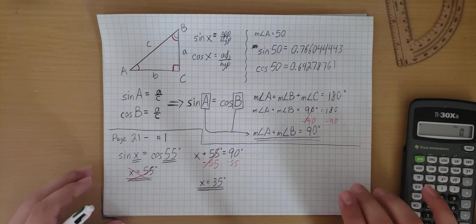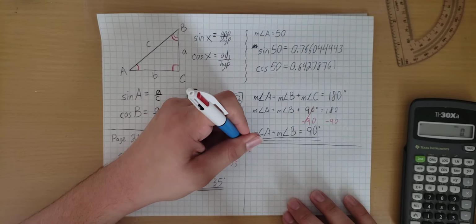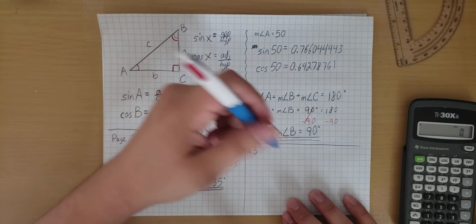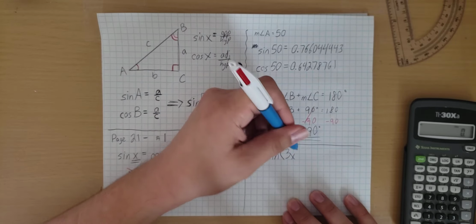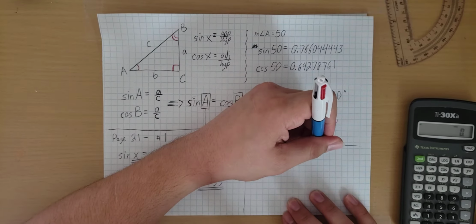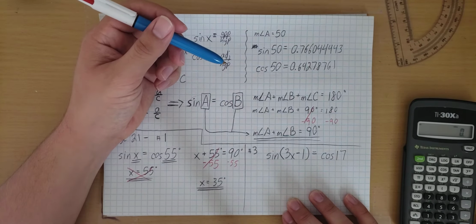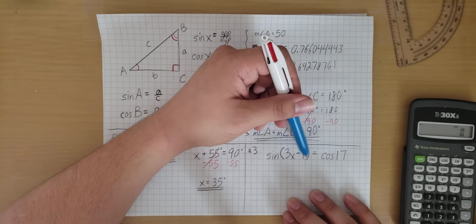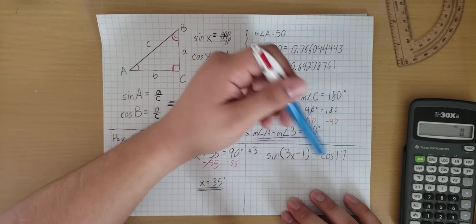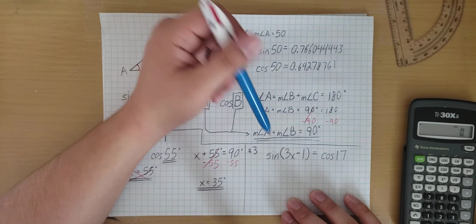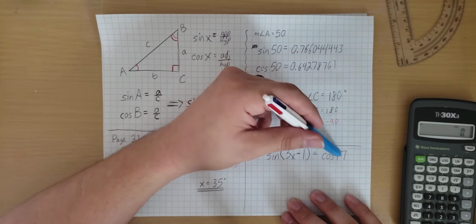So let's skip to example number 3, where you are given the sine of 3x minus 1 is equal to the cosine of 17. And again, you don't want to say 3x minus 1 equals 17. Not the case. If we had sine on both sides, then yes, they would be equal. But since we have sine on the left and cosine on the right, these will be complementary.